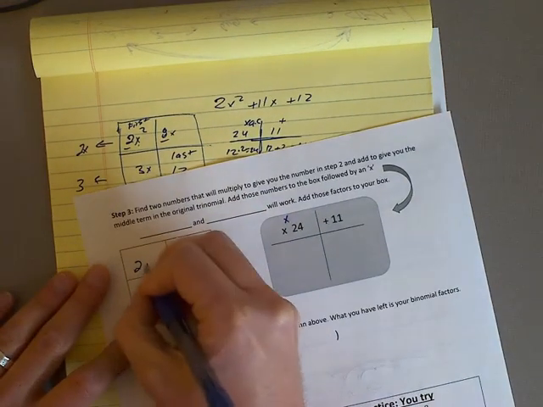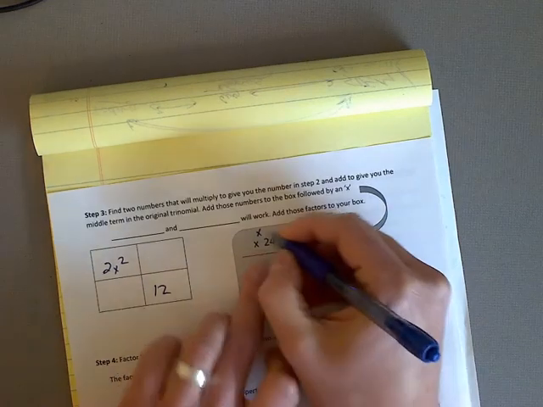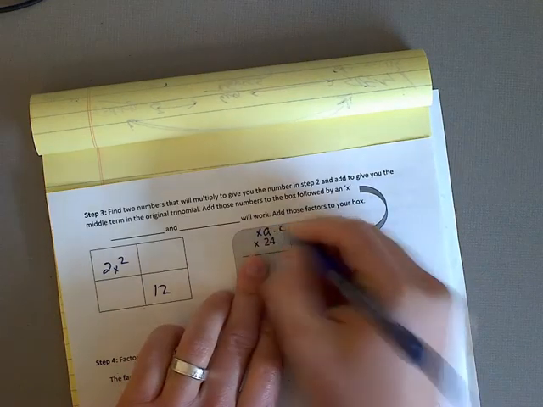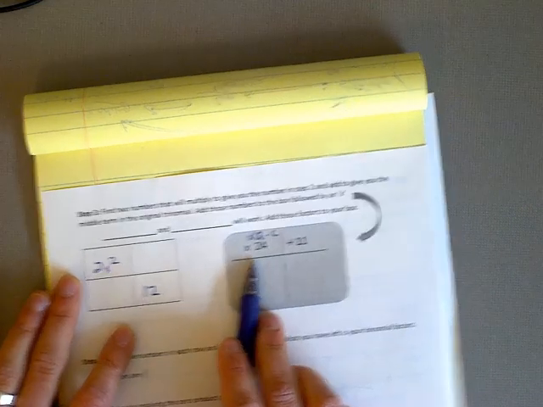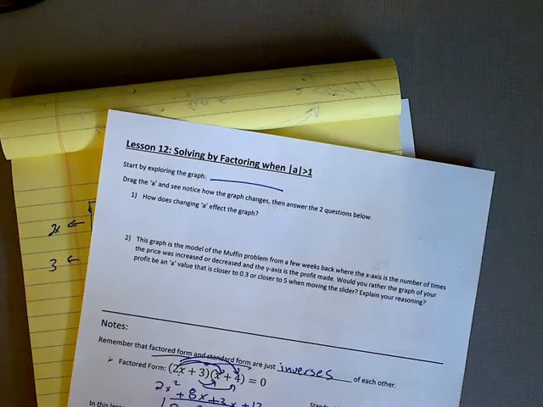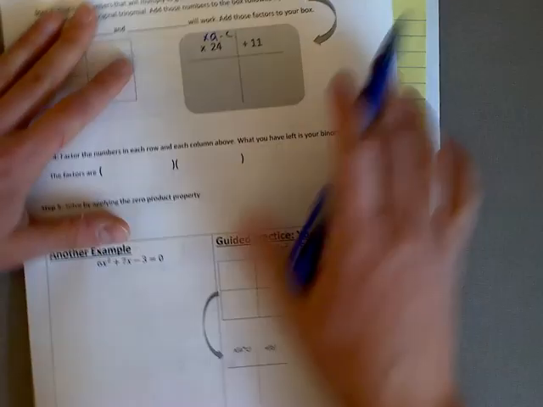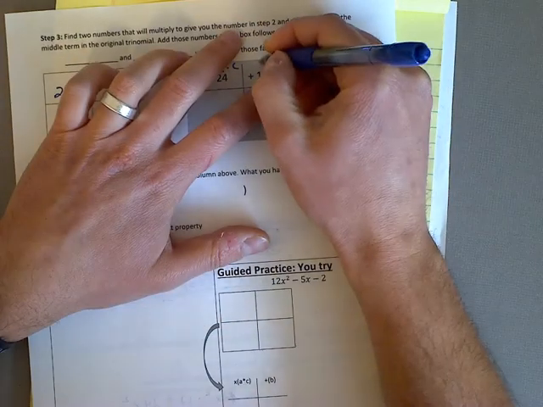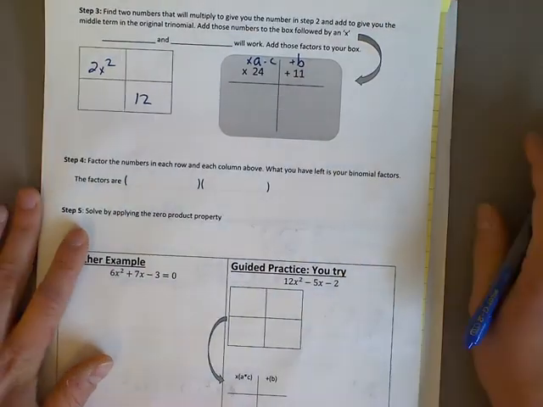It's 2x squared here, and 12 was over here. And so to get the 24, we did a times c, 2 times 12, that was 24. And then we also need to add to 11, because that was the middle term of the equation that we're trying to solve. So we're going to add to get b, which in this case is 11.